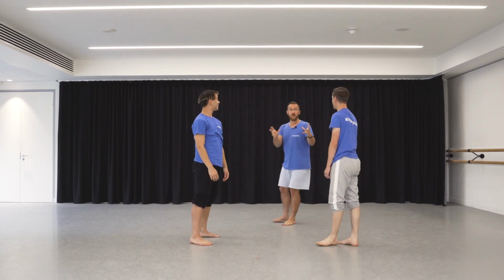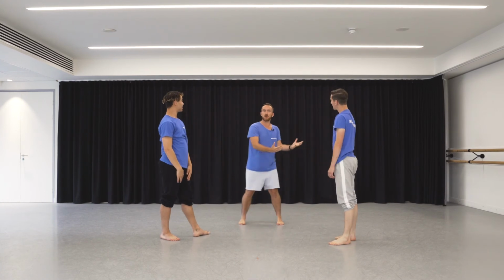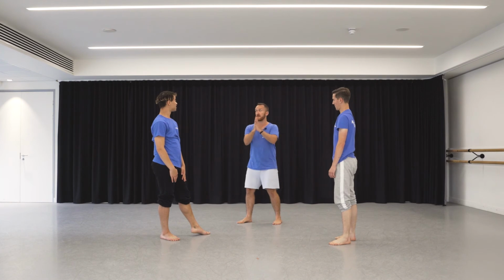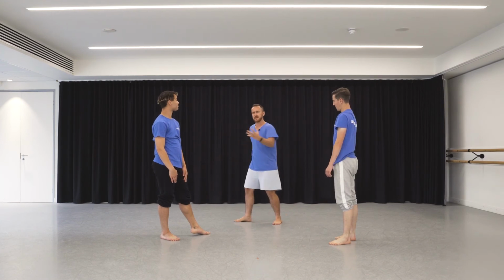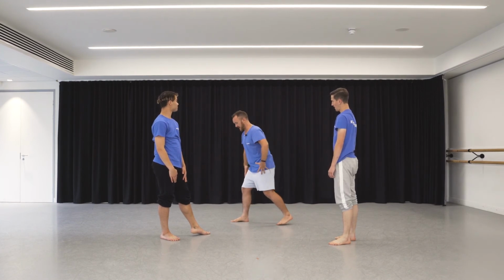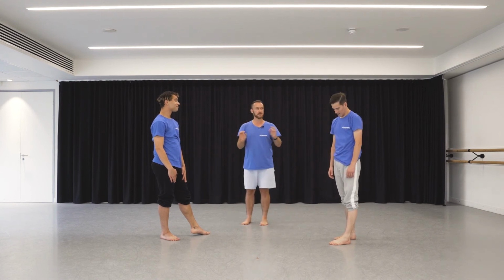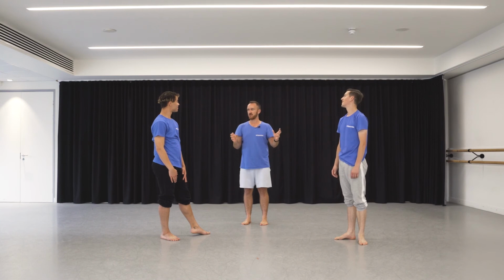Fantastic. What's great is that Domi is not just relying on his arms to catch, but there are many different ways that we can find that support to take someone's weight. And he's being very safe with his base there and using the contact of the back. So it's a really great extra option there.